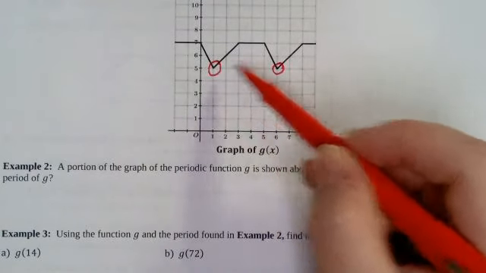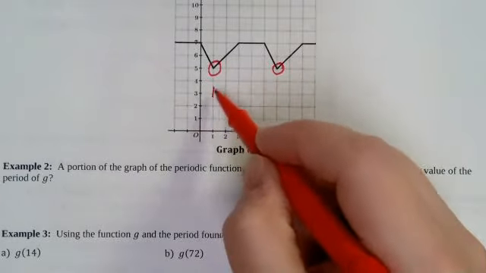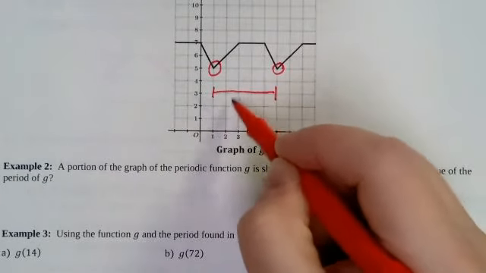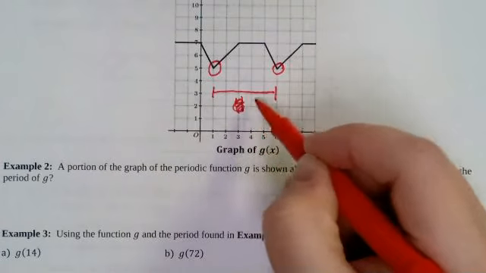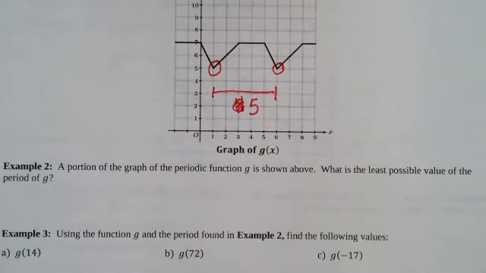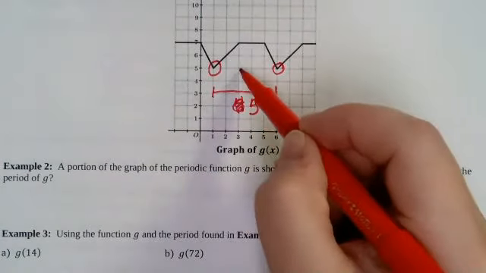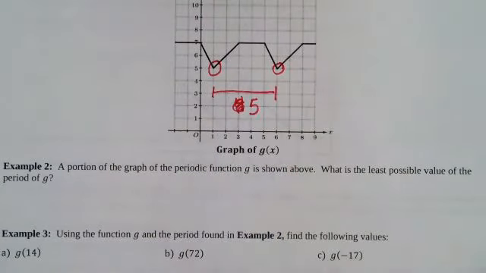Now, if I count between this point and this point on my x-axis, that was 4 units. No, not 4. I'm lying to you. 5. I was thinking of the last problem again. But this is 1, 2, 3, 4, 5. The period on this one is 5.